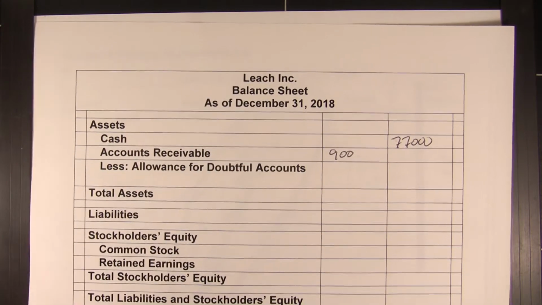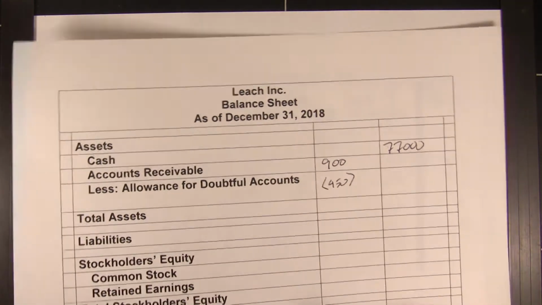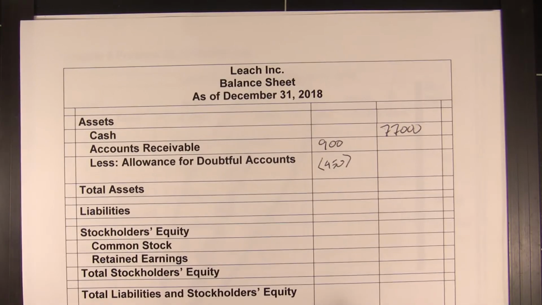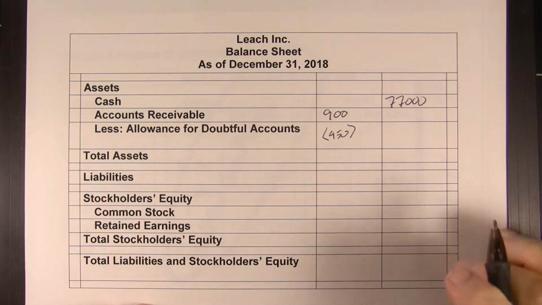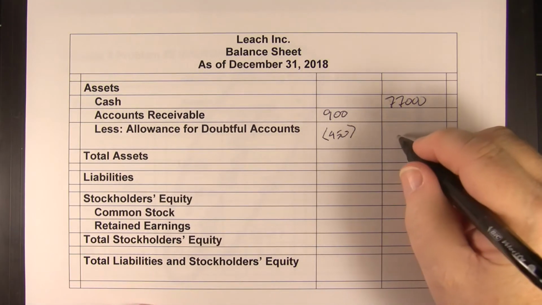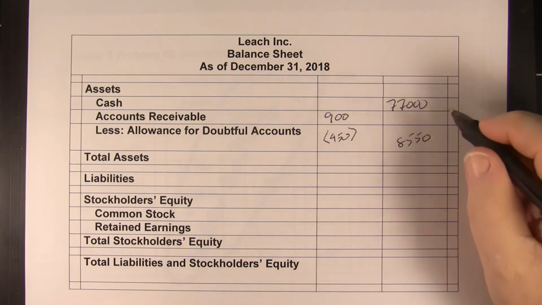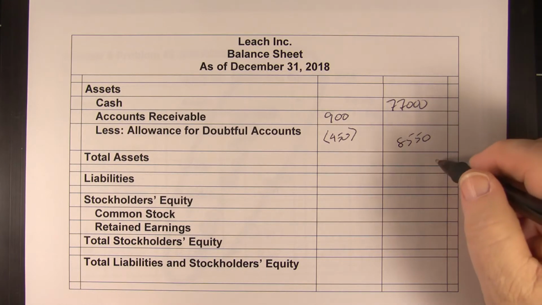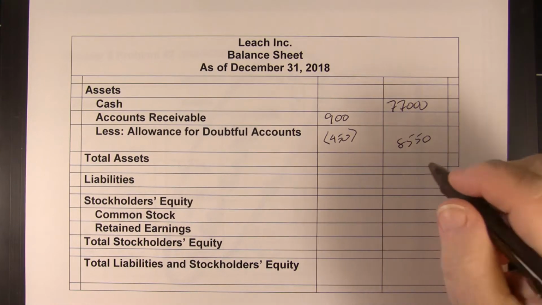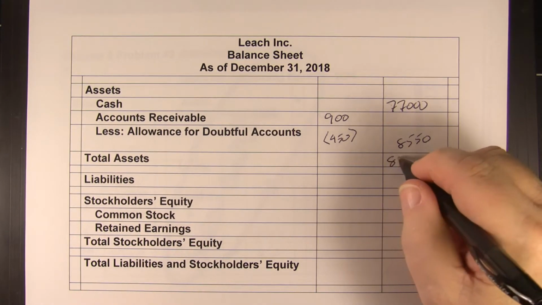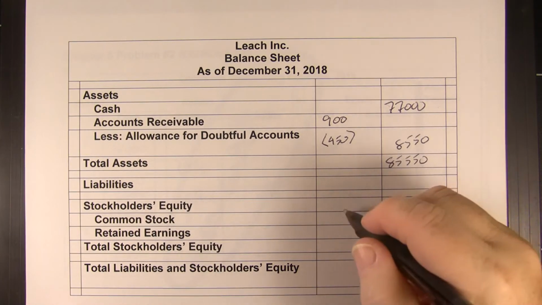So we subtract the 450, and our accounts receivable at net, or the net realizable value of accounts receivable, we did this in Joey's Bike Shop, is $8,550. So our total assets is 77,000 and 8,550. Our total assets combined, therefore, is 85,550.